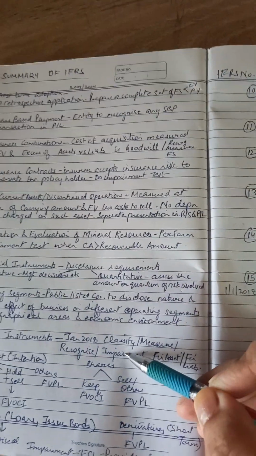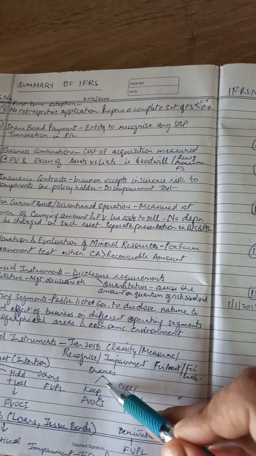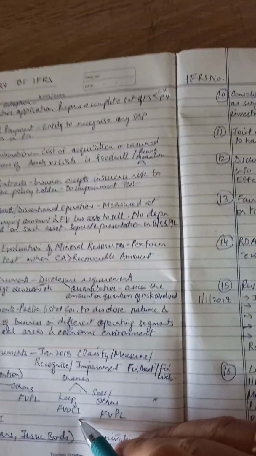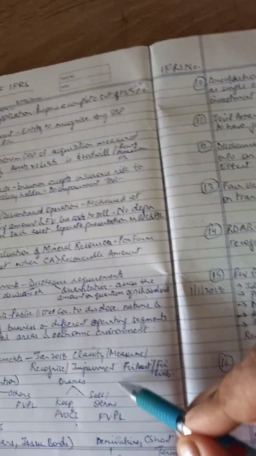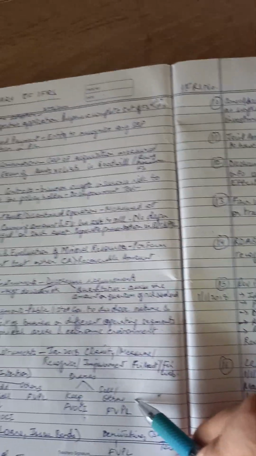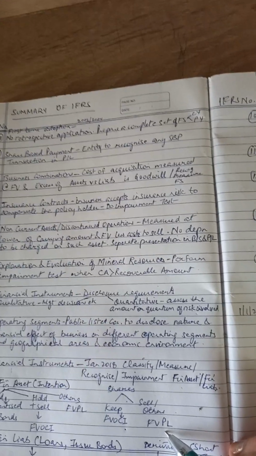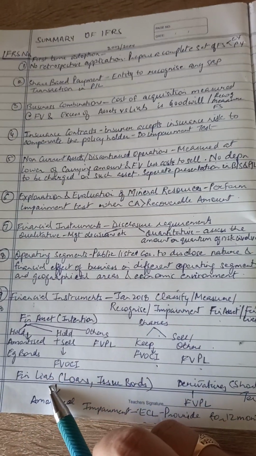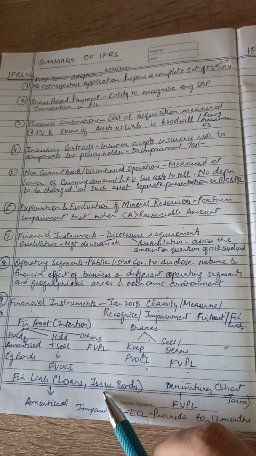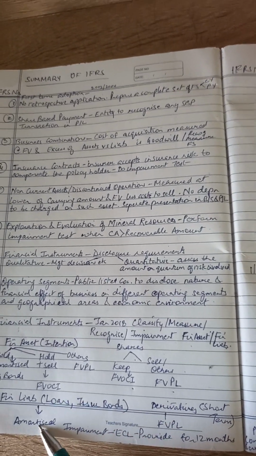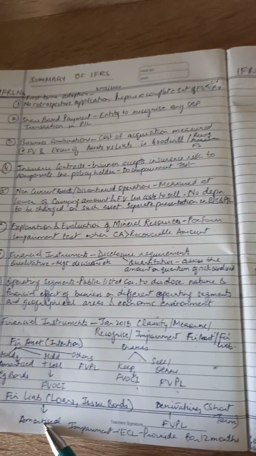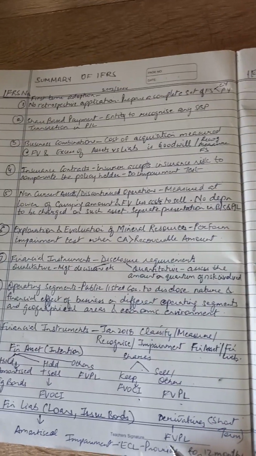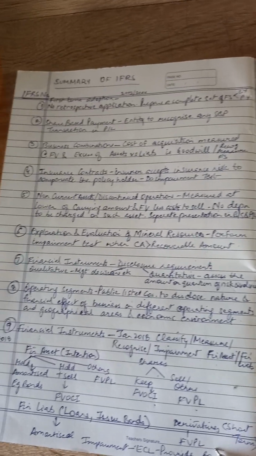Coming to shares, if the intention of the entity is to keep, it will be recognized under fair value through other comprehensive income. If the intention is to sell or others, then it will be recognized as fair value through P&L. Now for financial liabilities, which is loans, or if you issue bonds, it is supposed to be amortized. Then there is derivatives, short term. This is going to be recognized under fair value through P&L.